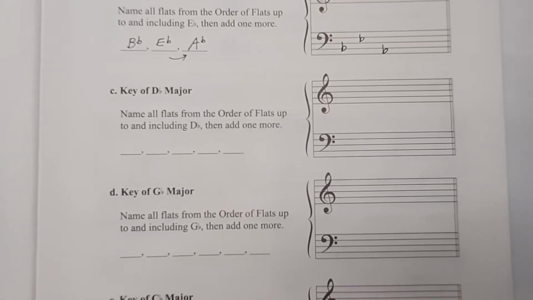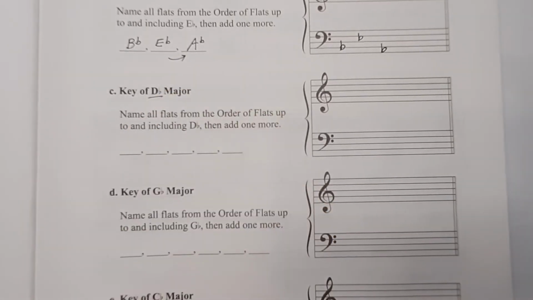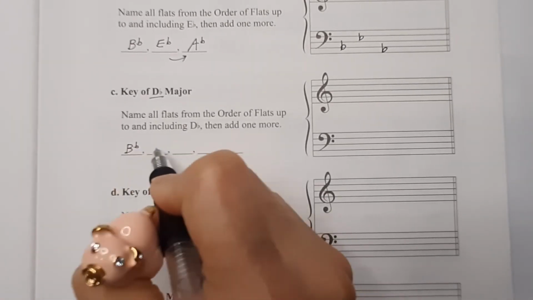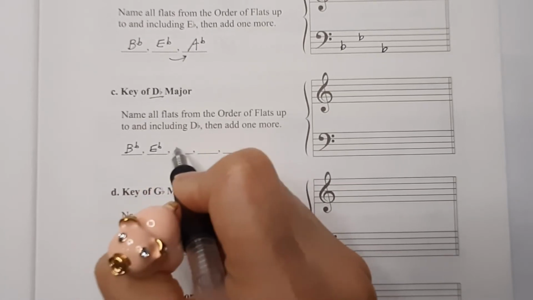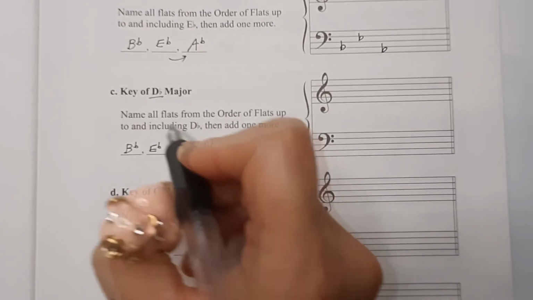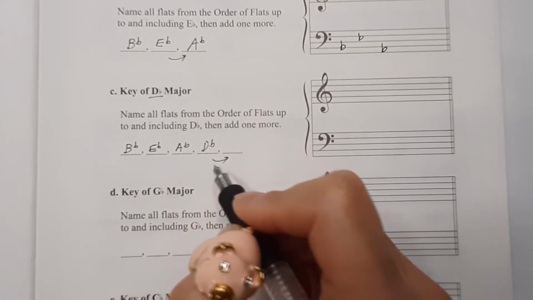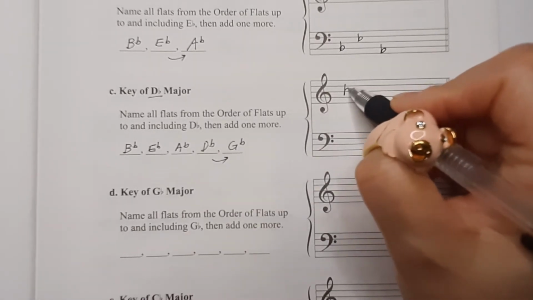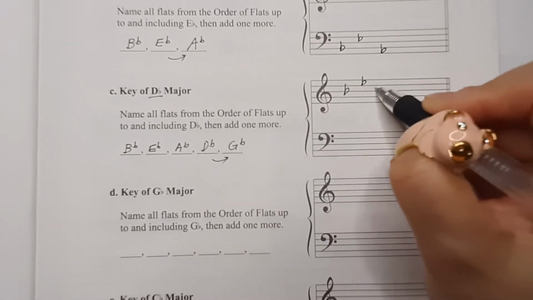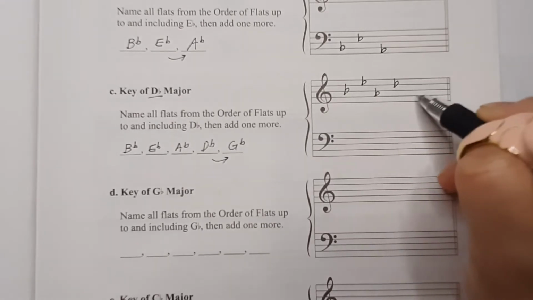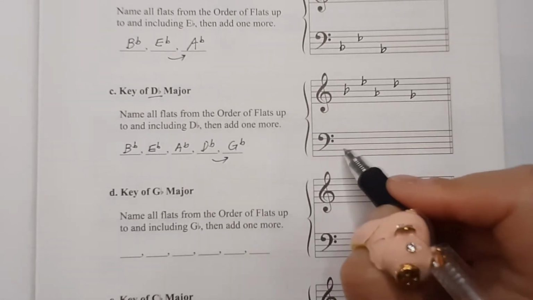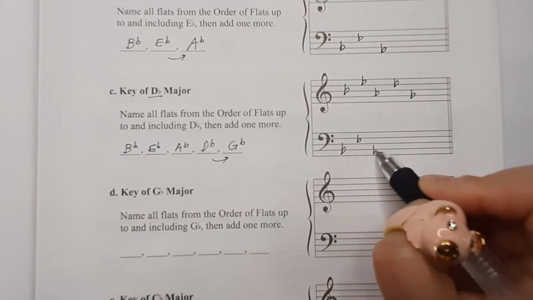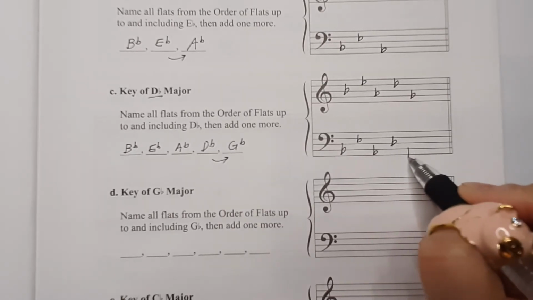Now, it's D flat major. So write all the flats up to D. B comes first and E next, A, and there's a D, right? And do one more. B, E, A, D, G flat. There you go. So there are 5 flats. B in the middle, E up, A down, D up, and G down. Same thing for the bass clef. B down, E up, A down, D up, and G flat.